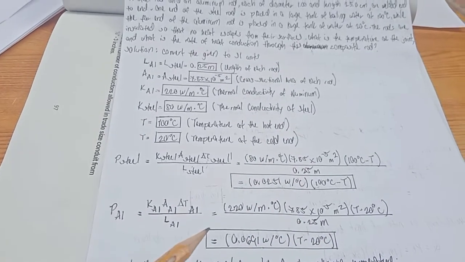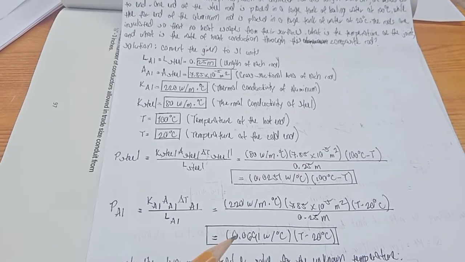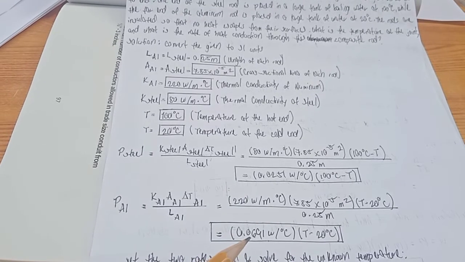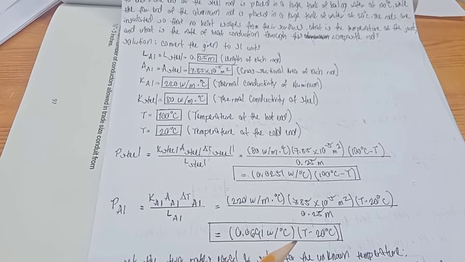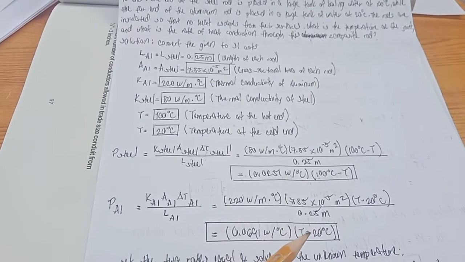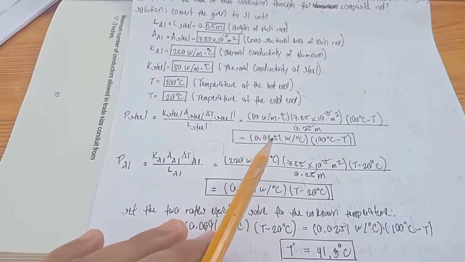So the answer for aluminum P is 0.0691 watts per degree Celsius times T minus 20 degrees Celsius.